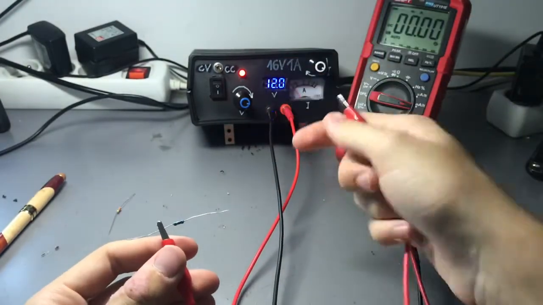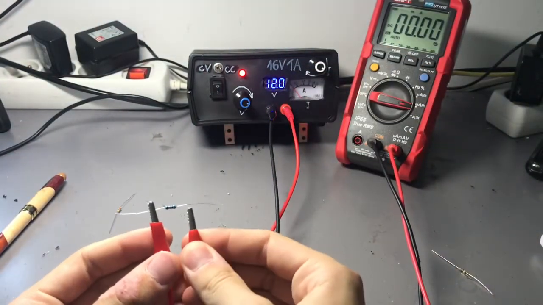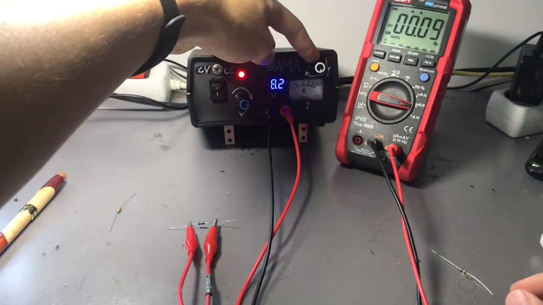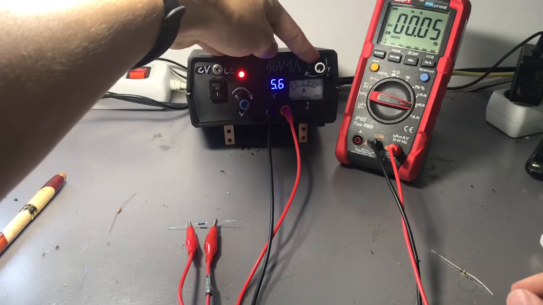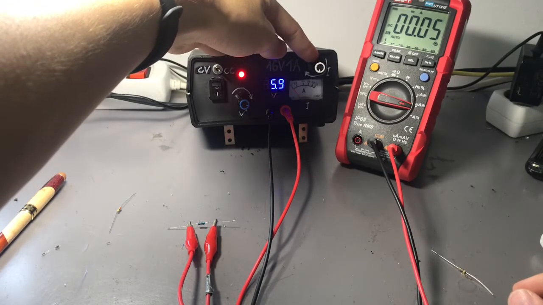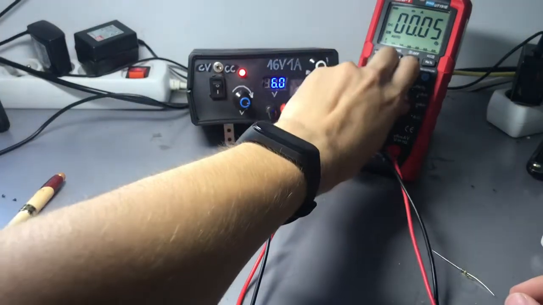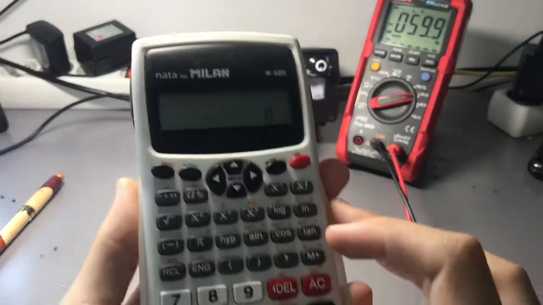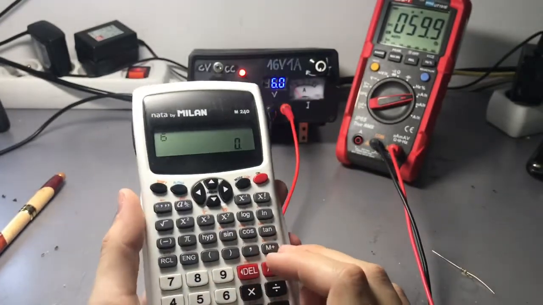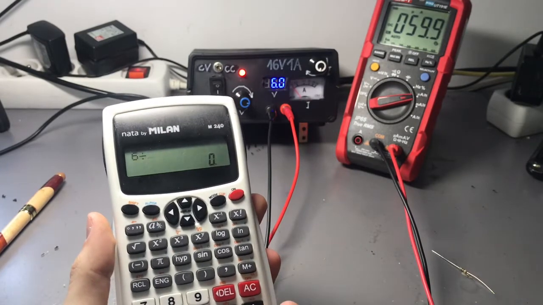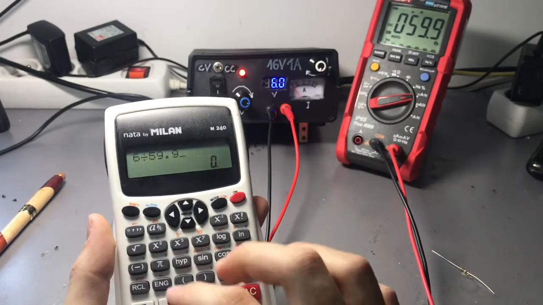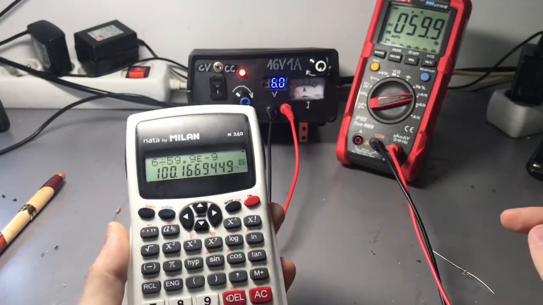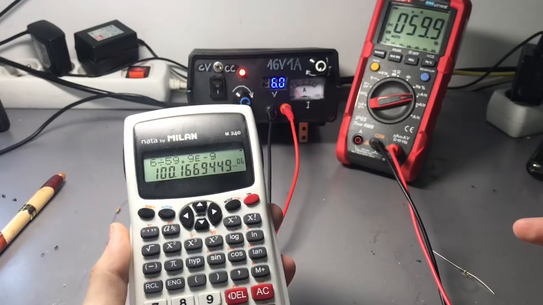So as you can see, when I disconnected the load, the voltage bumped up. Here we have a much higher resistor, so I will set the voltage to be, for example, 6 volts, and we will switch to the microamp range on my multimeter, and we have 59.8. So right now we divide 6 volts by 59.9 times 10 to the minus 9, and that's what we see, a 100k resistor.